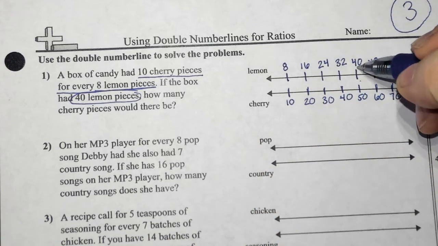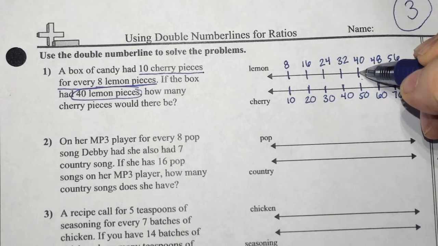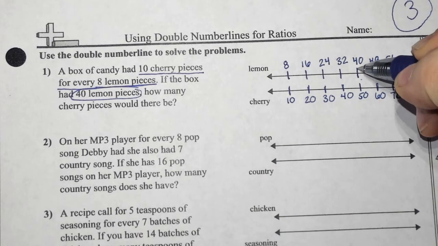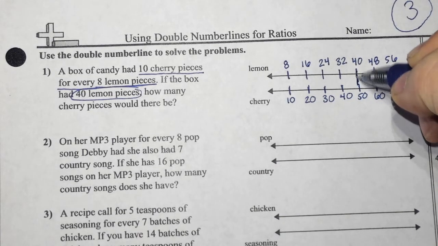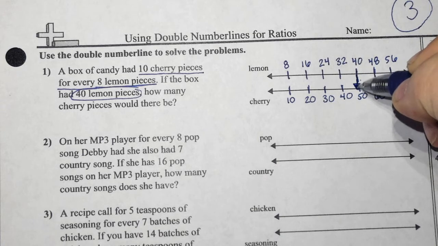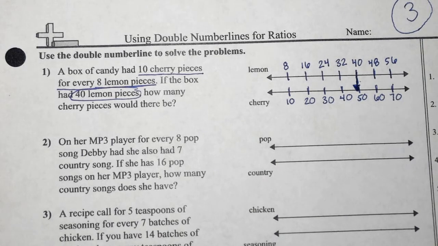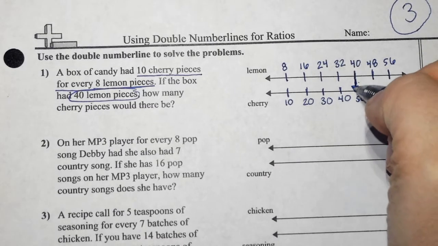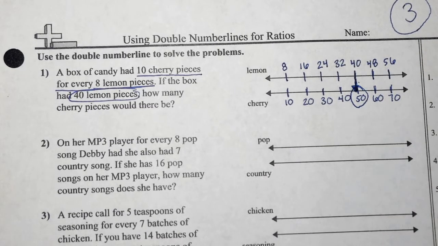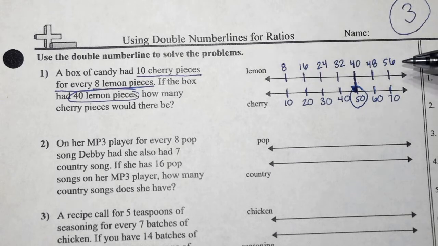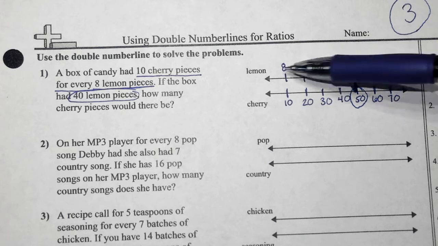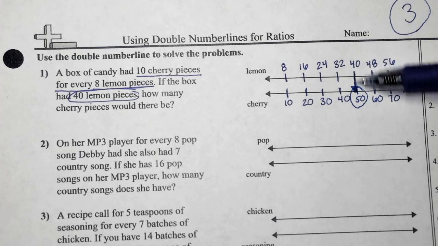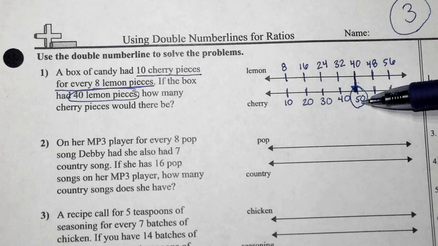So she said my 40 lemon pieces is right here, and I like how she even followed that down. She kind of did it on her own and said, hey, that's matching with this number here. What does it match with? 50. So y'all see how we found 40 on our lemon line. Kind of rhymes. We had 40 on our lemon line, and then we just followed that down to find the number that matches on our cherry line.